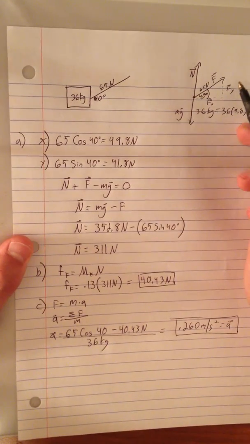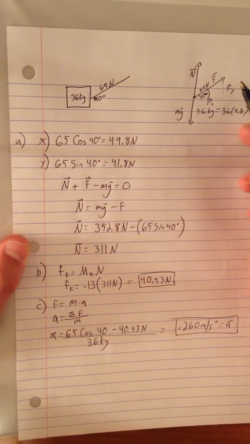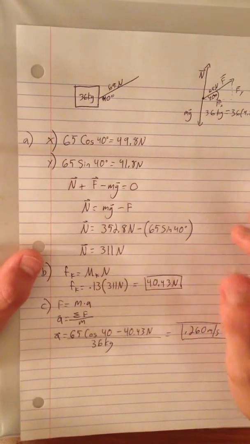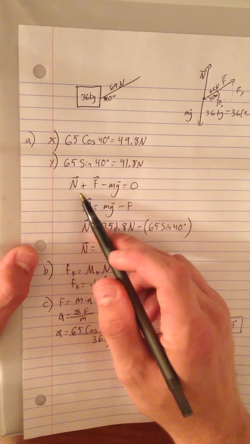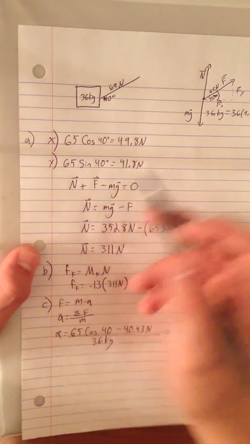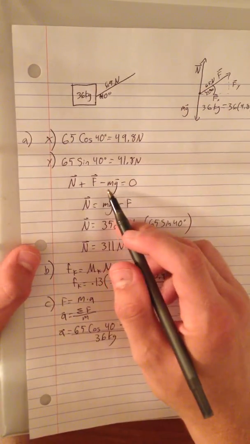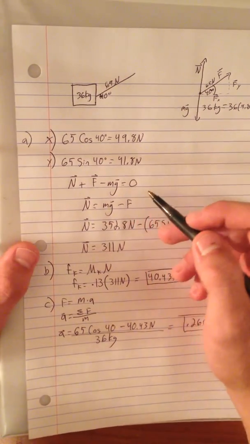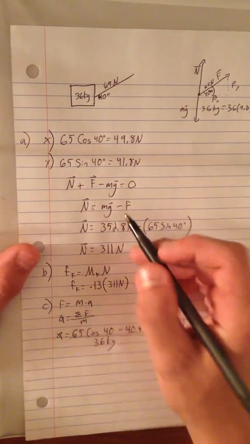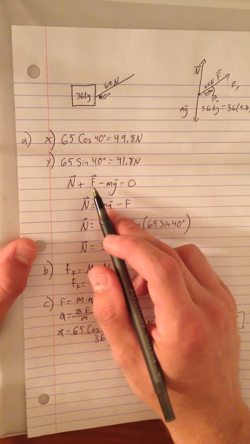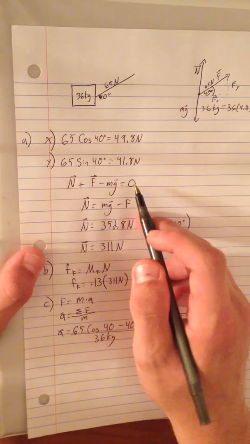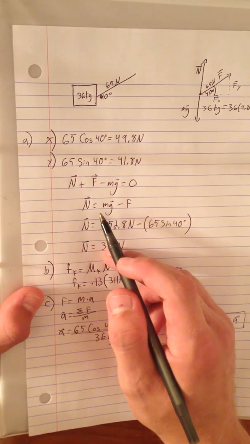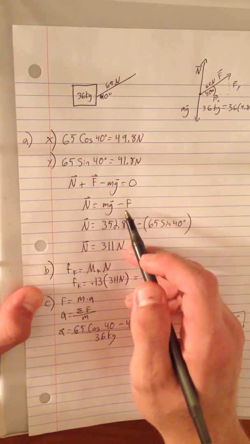Now, since we're looking for the force on this object, we have two y's. We have the force from the girl pulling, and we also have gravity that's affecting that force. So we know that the normal force plus the force she's pulling on, that y component, minus the force of gravity is going to equal 0. So we're going to move F and mg to the other side of the equation. We end up with the normal force equals force of gravity minus F.